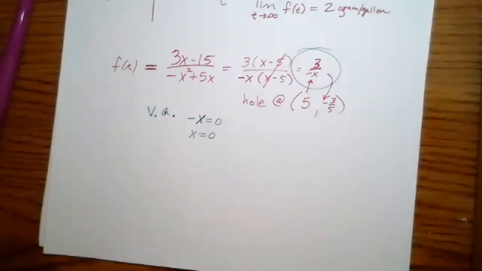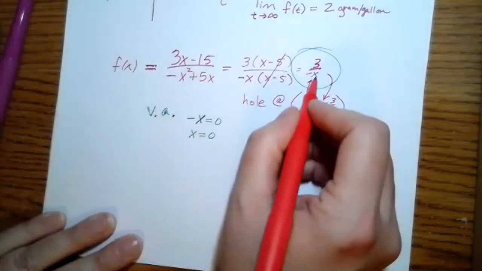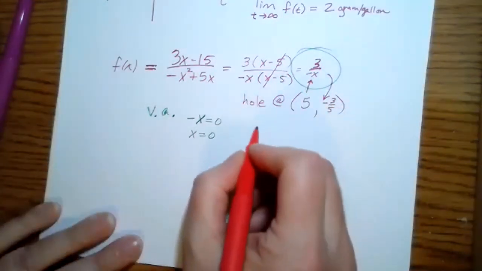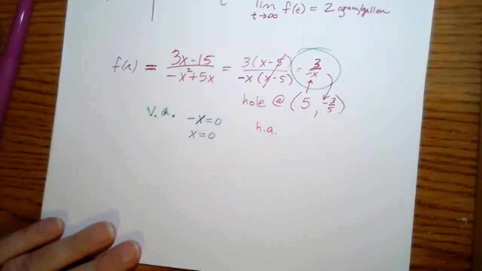Questions about that? No, I got 0 for both of them though. Oh, you got 0 also for the horizontal asymptote. Yeah, I believe it is. That's bottom heavy. The horizontal asymptote is bottom heavy here.